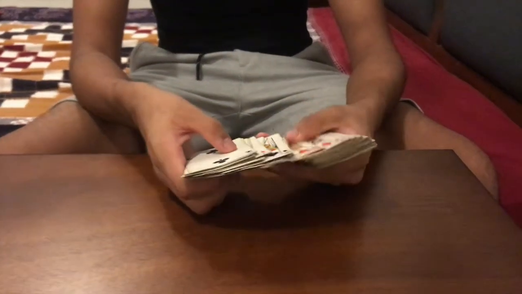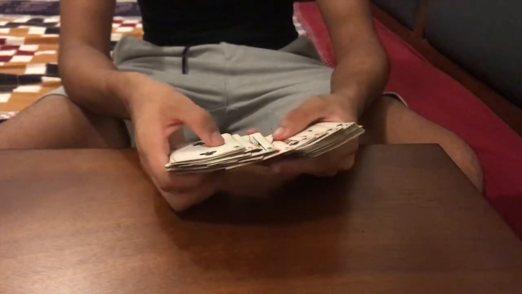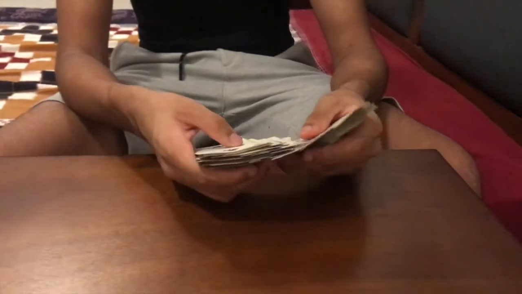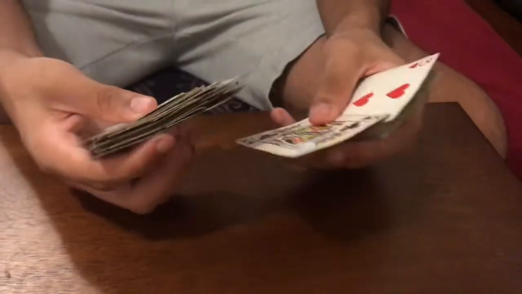And now you show the spectator that your card could be anywhere, and while you're showing them, look out for the 3 of hearts, because their card is the one right before the 3 of hearts. If you're holding a face up deck, their card will come first, and right after their card, our key card will come.